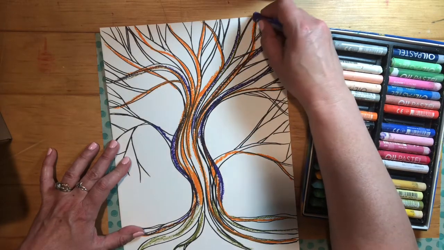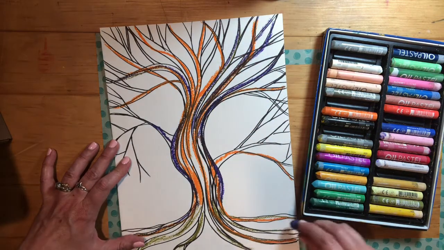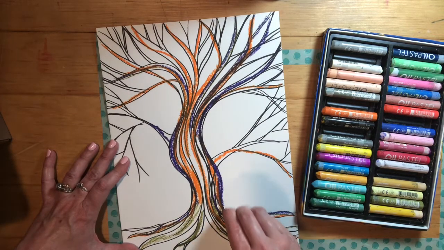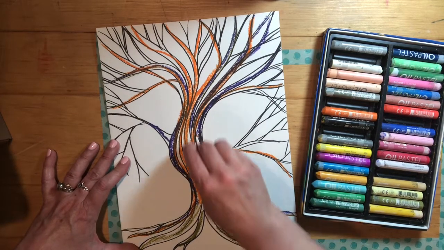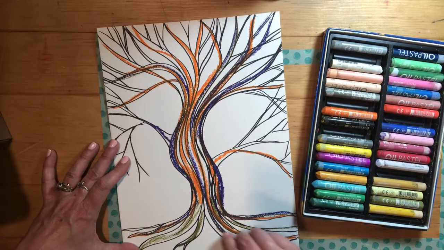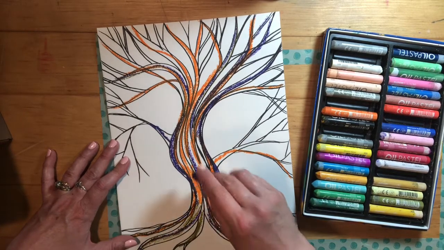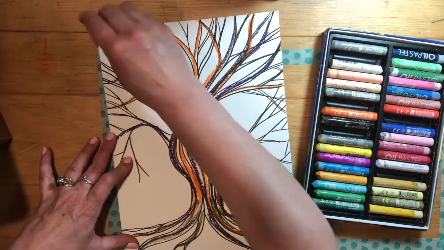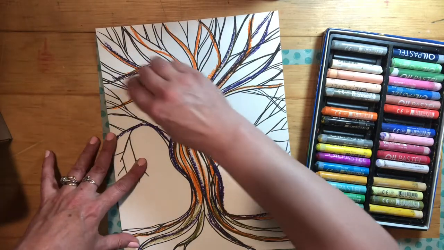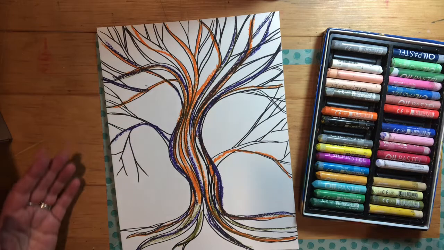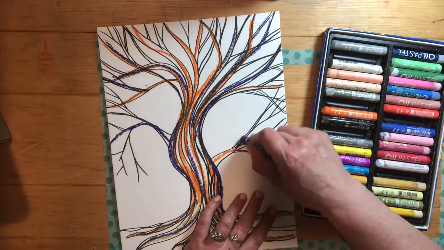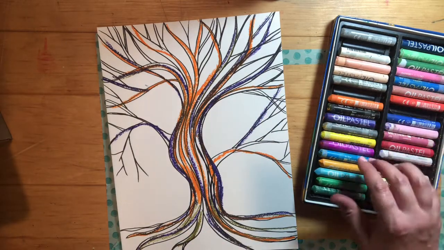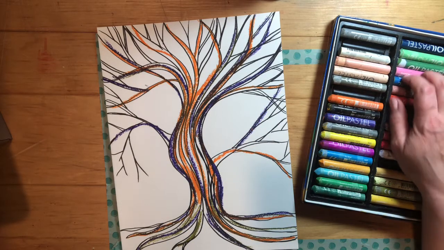Now remember, you do not have to do yours the way I'm doing mine. It's your artwork. What do you want to do? It's your choice because it's your artwork. So you can try out my way, or maybe you don't want to try out my way. Maybe you have an idea about what you want to do, and I encourage you to do what you want.